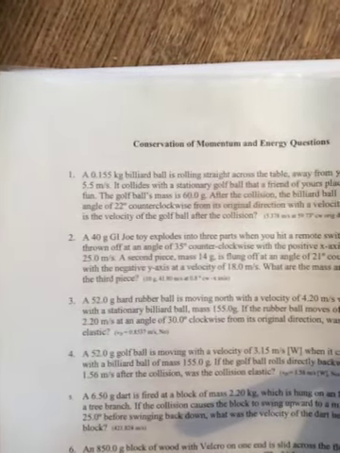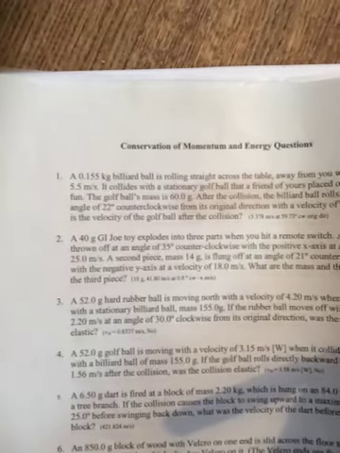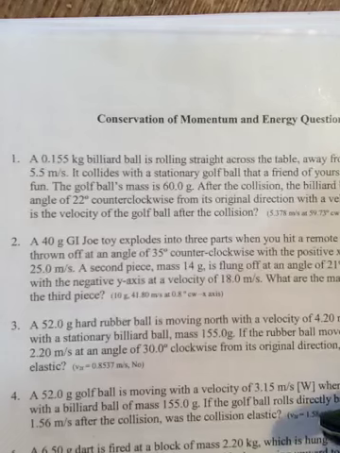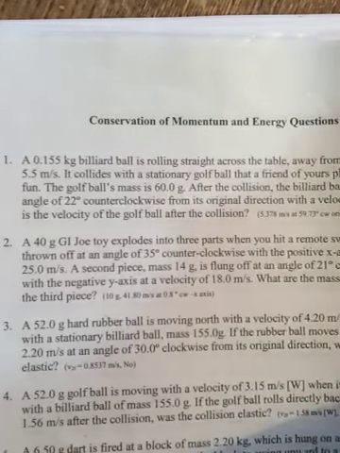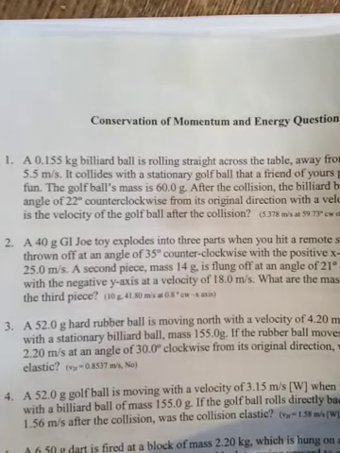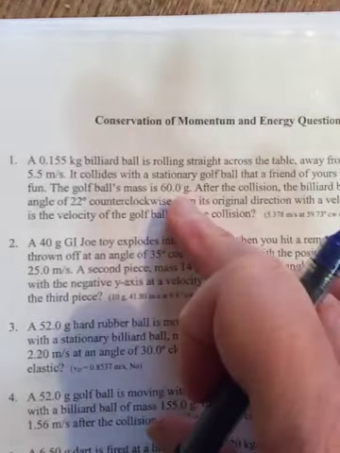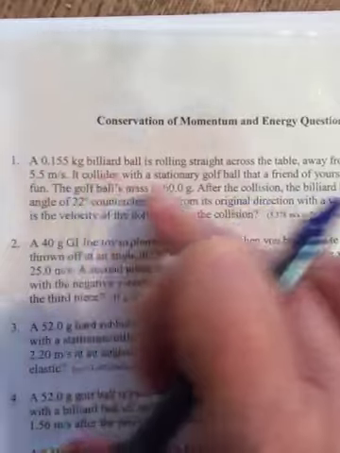Okay, so on this sheet I asked you to do numbers 1 to 4. And number 1 says a 0.155 kilogram billiard ball is rolling straight across a table away from you with a speed of 5.5 meters per second. It collides with a stationary golf ball that a friend of yours has placed on the table for fun. The golf ball's mass is 60 grams. So notice grams and kilograms, so you have to change one of them.